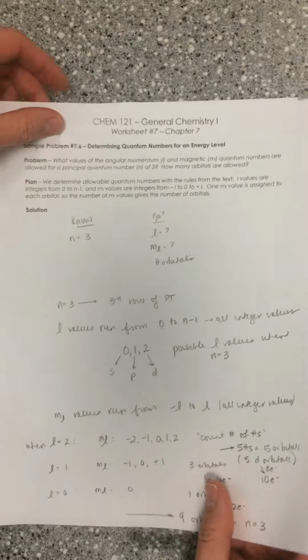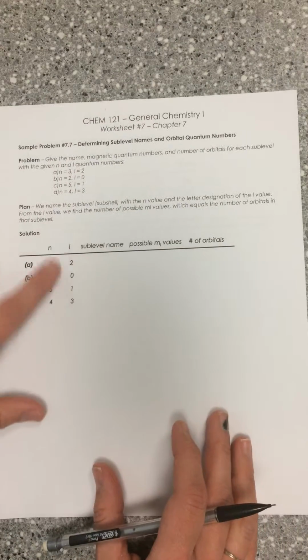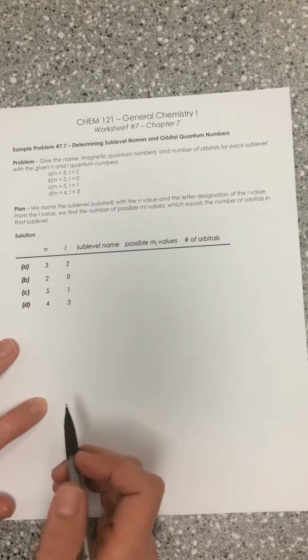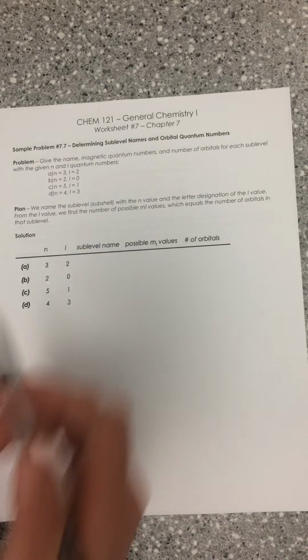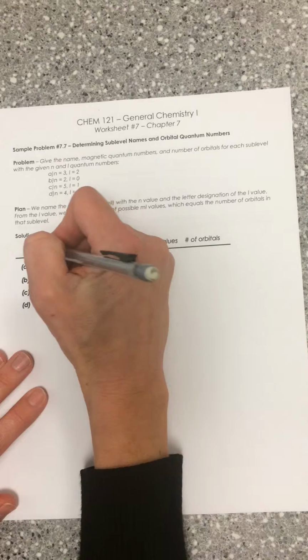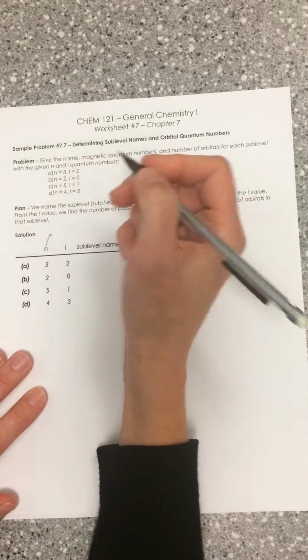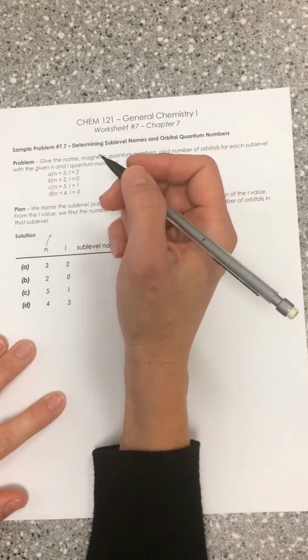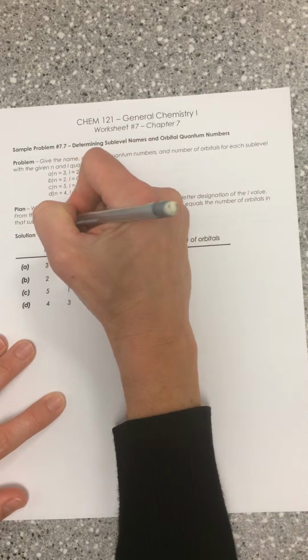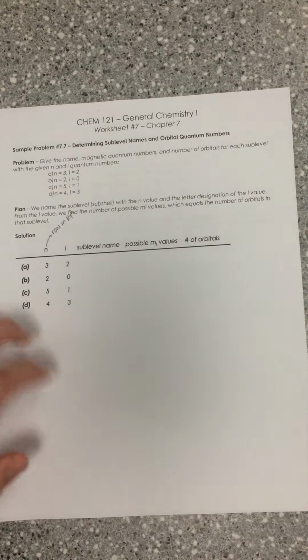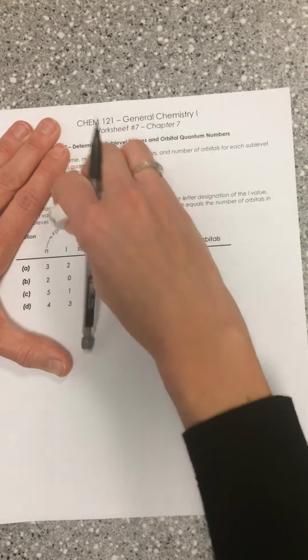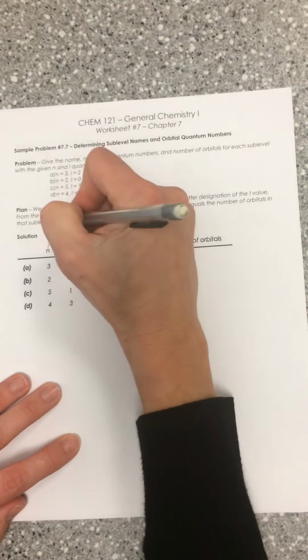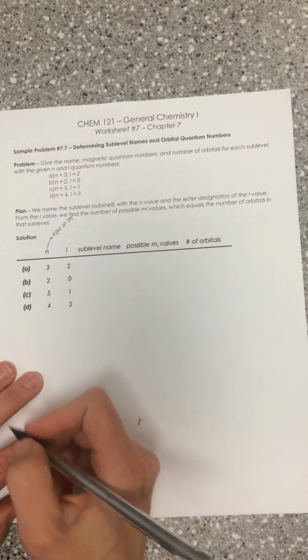So this next problem builds on our previous sample problem, thinking about quantum numbers for an energy level, but it has a laundry list of examples to run through to practice this. Just to summarize, when you're talking about your n values, what does this mean in the real world? This really means the row that you are in the periodic table. And that'll have more context in our next chapter when we talk about filling these electrons.